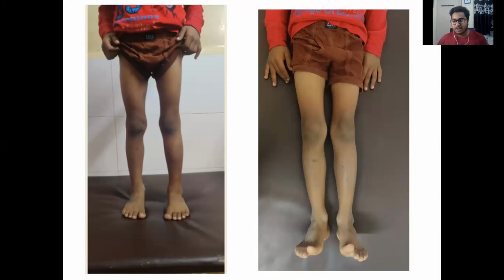Second thing is any history of tuberculosis, like constitutional symptoms such as weight loss, then evening rise in temperature, and loss of appetite. There is none.